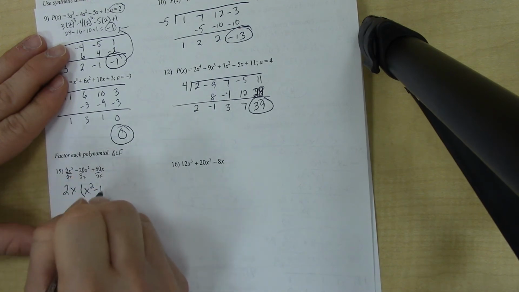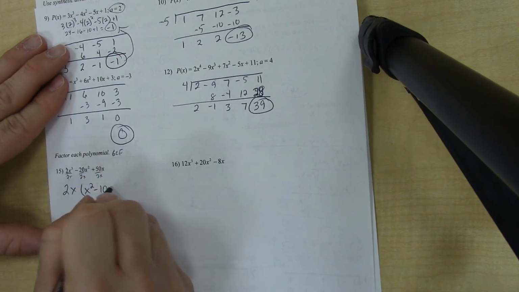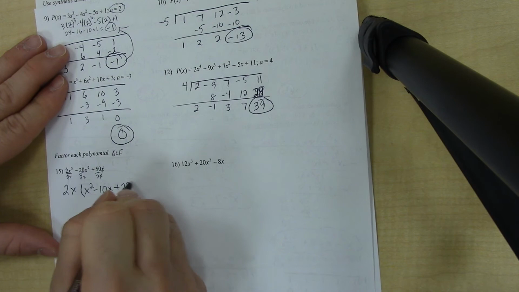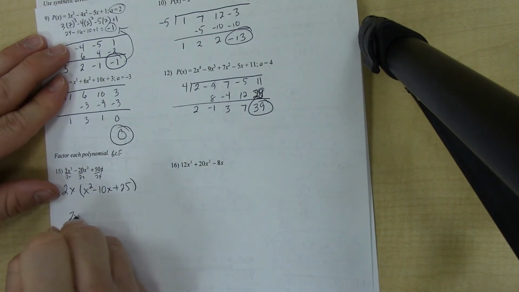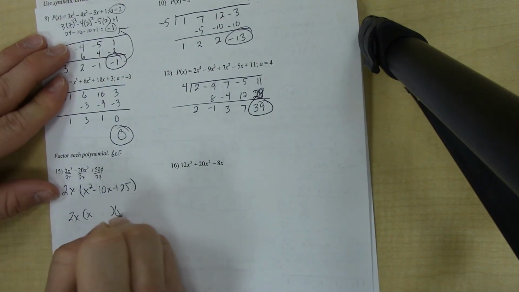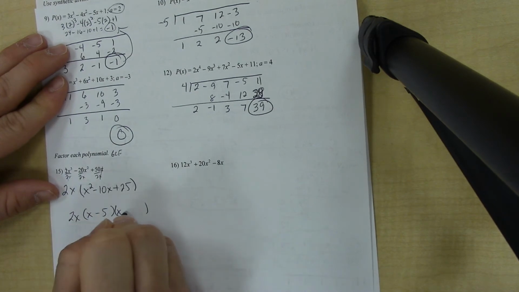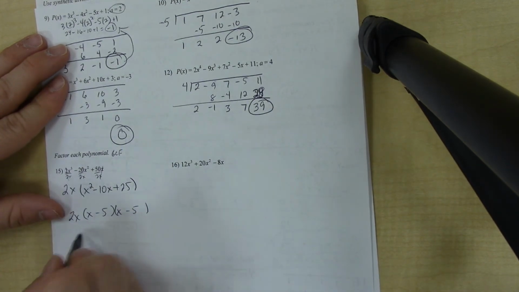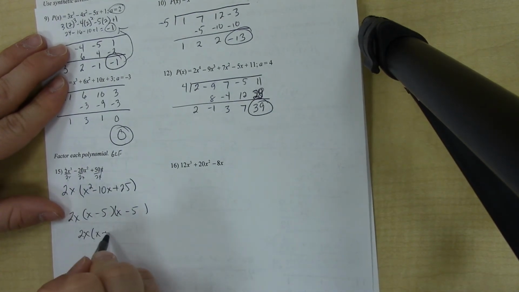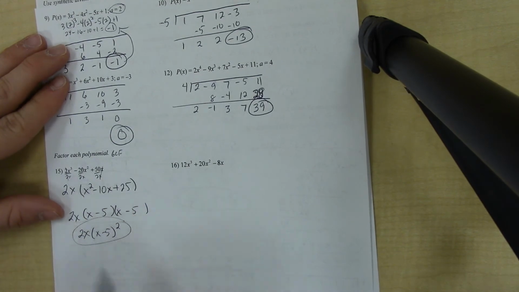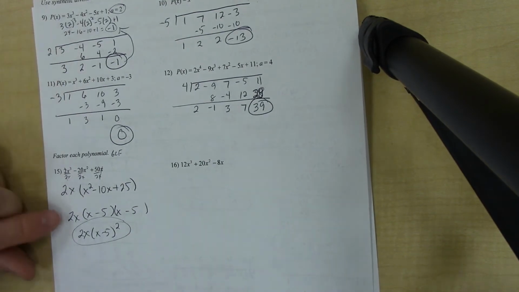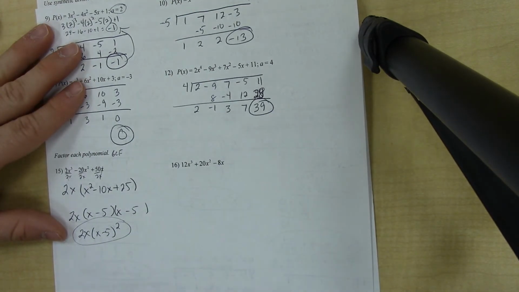Goes into there 10 times, x coming out of there an x time. Here, the x's cancel, and I get 25. Well, that factors to give me 2x times x minus 5, x minus 5. Now, could you write that as 2x times x minus 5 squared? Yep. But if you left it as this, that is also acceptable. Okay? Try number 16. Pause it a minute.